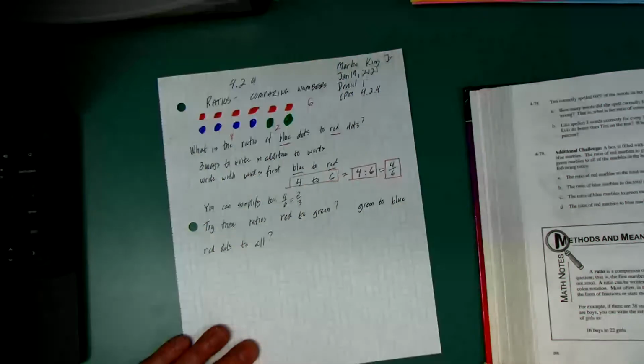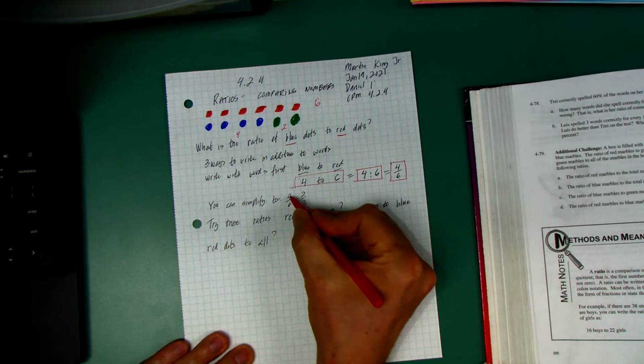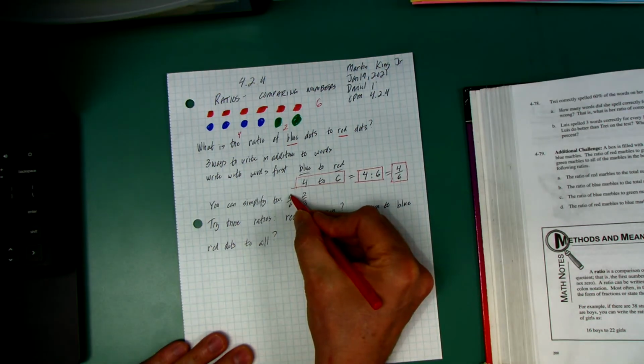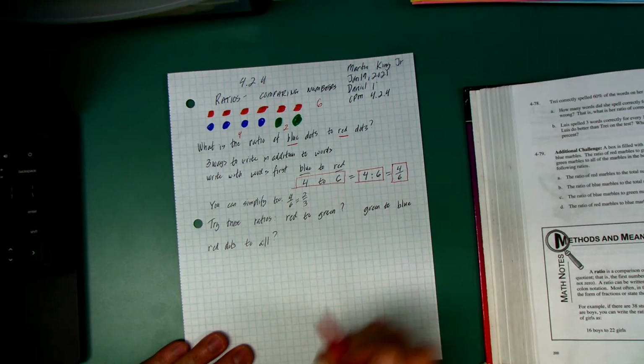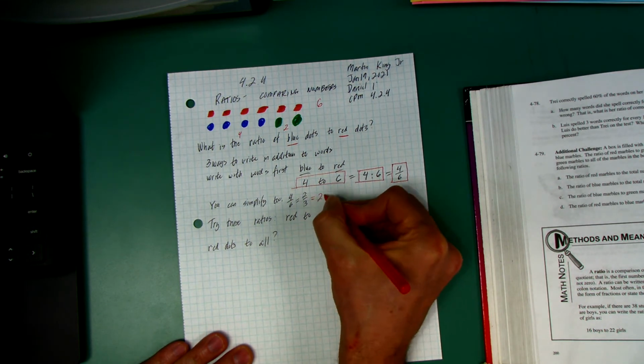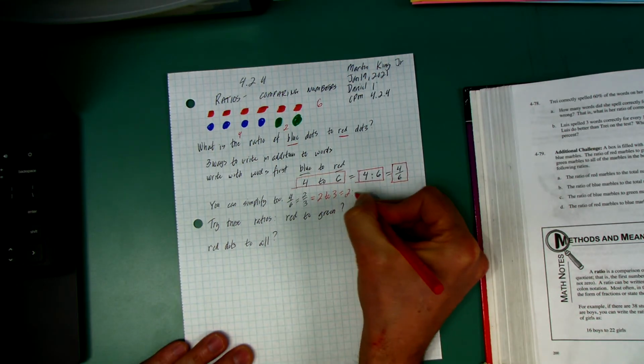Now, when you see it as a fraction like that, you might get itchy and think, I can simplify that fraction. You'll want to do that with fractions, and you will also want to do it with ratios. If you can, go ahead and simplify it. Both of these are even, so 2 goes into the top and the bottom. 2 goes into 4 2 times and goes into 6 3 times. So the ratio can be written as 2 to 3, or with the colon, 2 to 3.